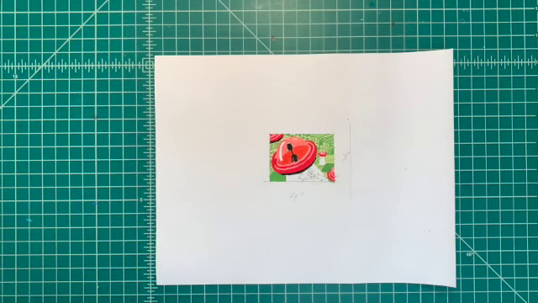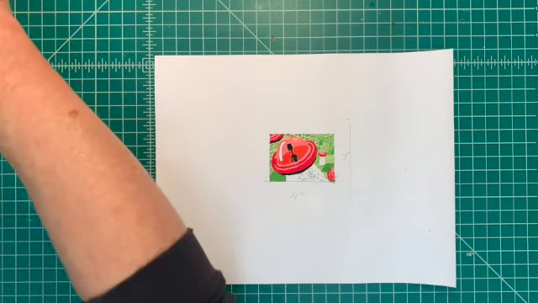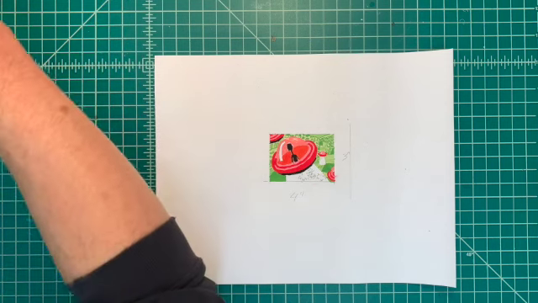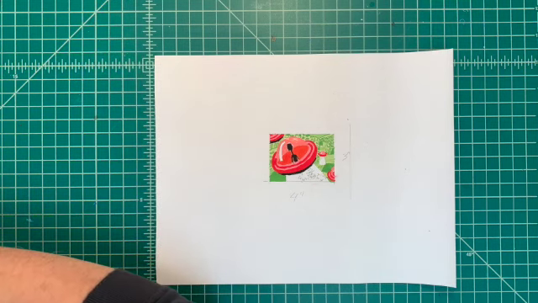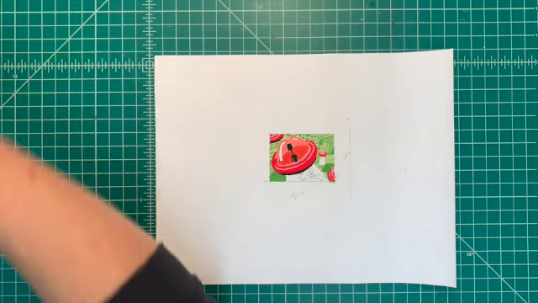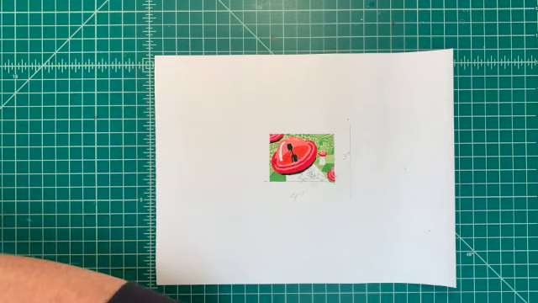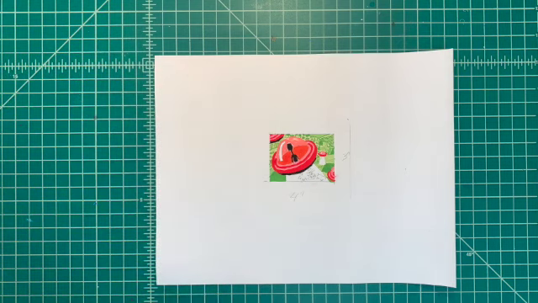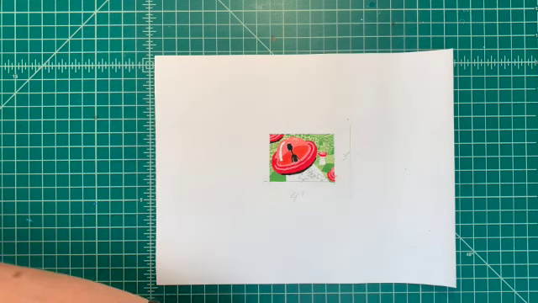And I think I need to paint a few more details, because the details are part of the narrative on this thing.